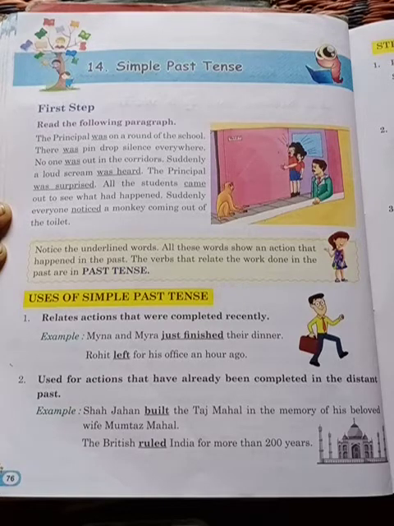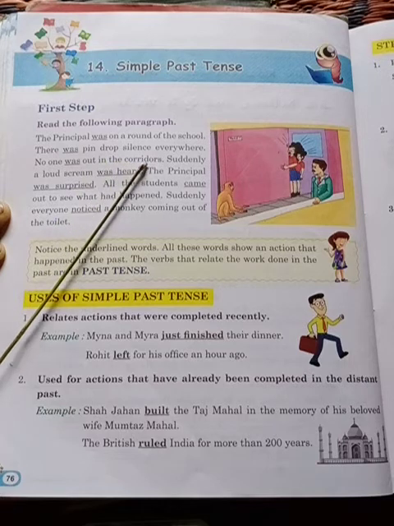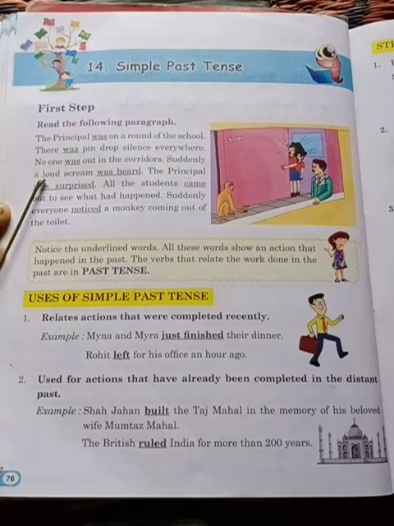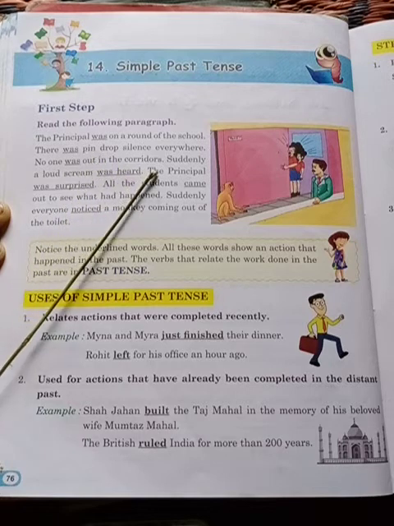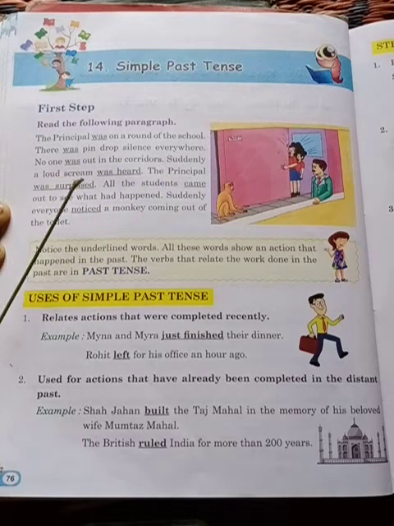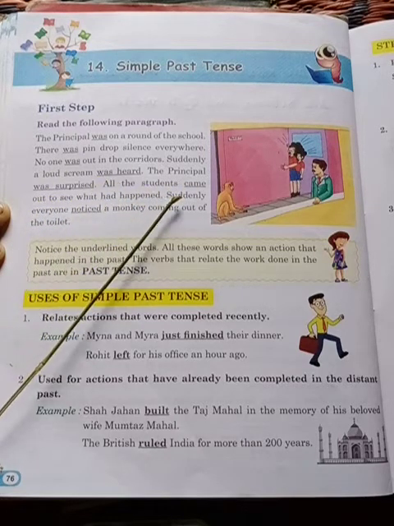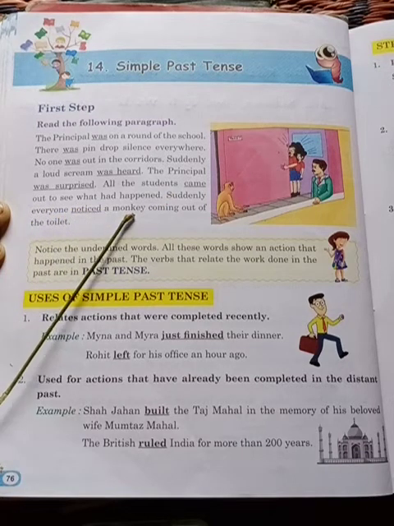Let us read the first step. Read the following paragraph. So let us read the paragraph. The principal was on a round of the school. There was pin drop silence everywhere. No one was out in the corridors. Suddenly a loud scream was heard. The principal was surprised. All the students came out to see what had happened. Suddenly, everyone noticed a monkey coming out of the toilet.